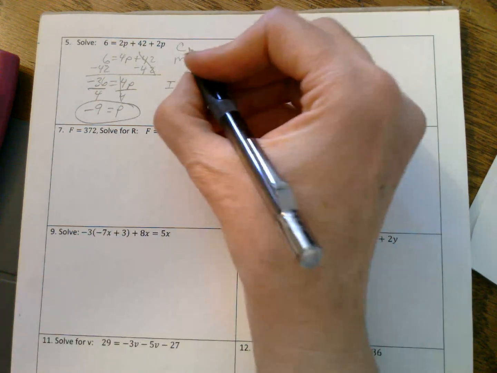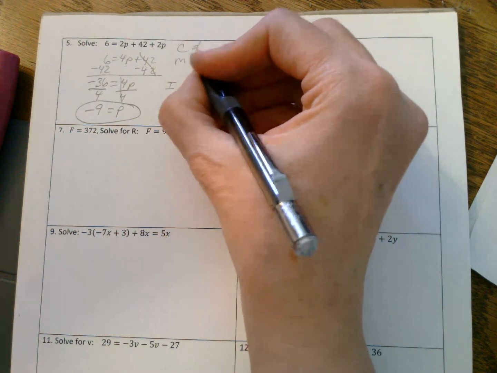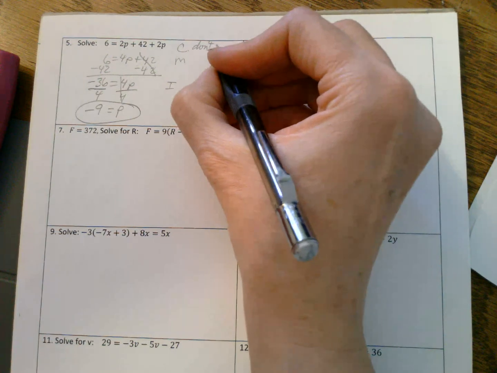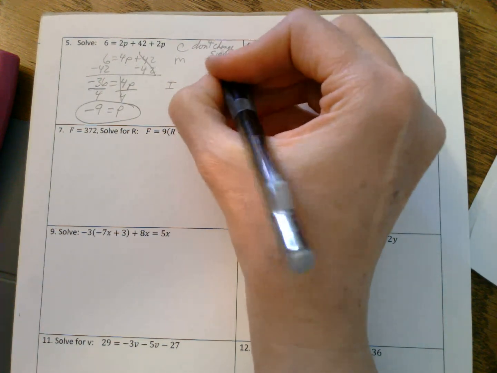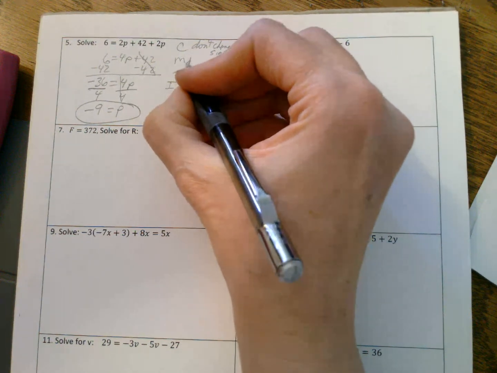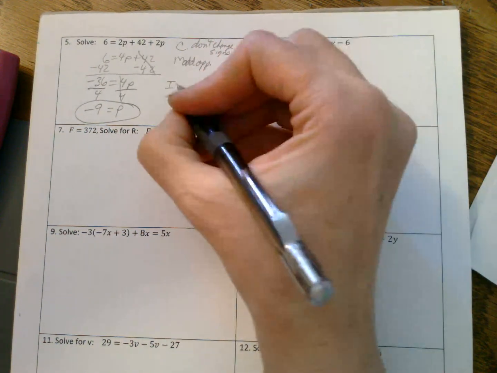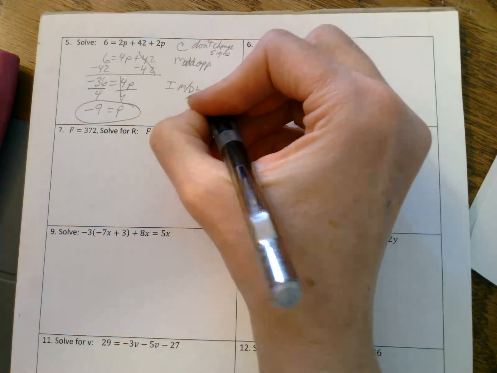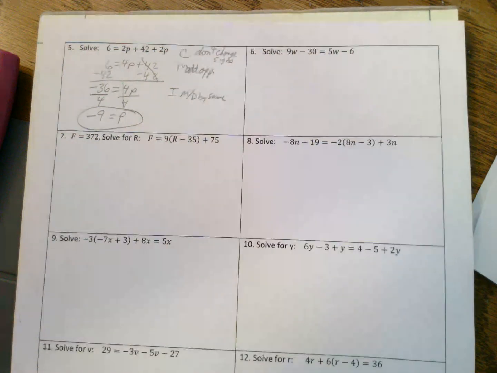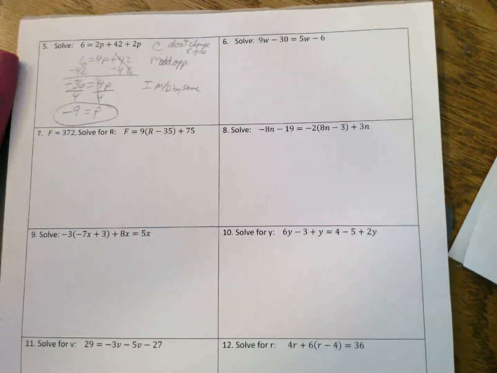Okay. So the short notes on these: combine like terms, you don't change signs, right? It's not a move. Moves, you add the opposite. Okay, isolate, you multiply or divide by the same. Those are the shorthand notes for what we're trying to do. If you want more information, go back to the page before.